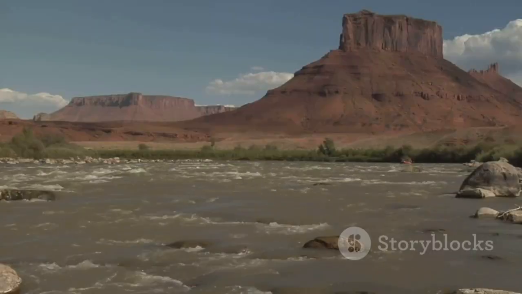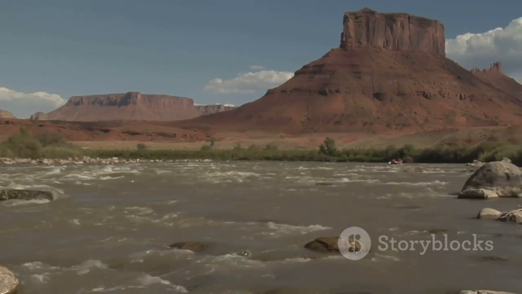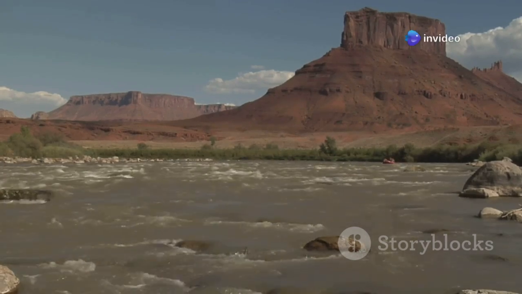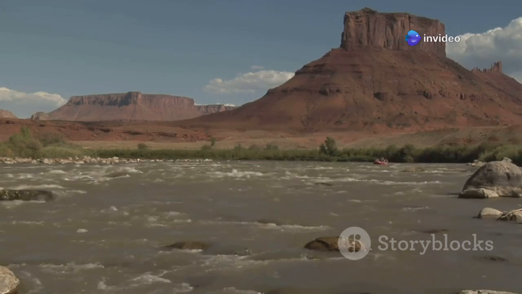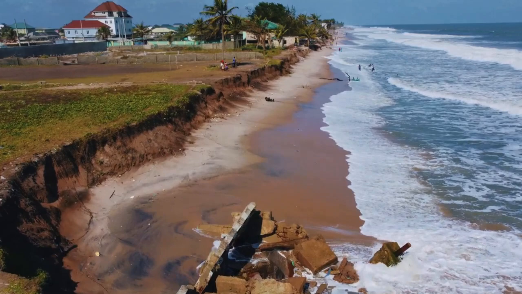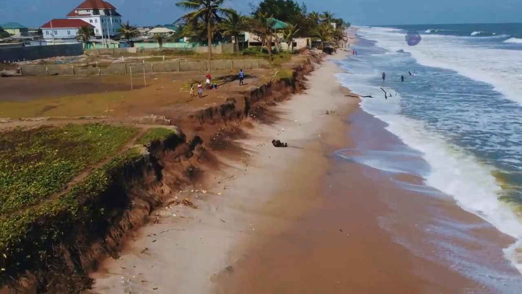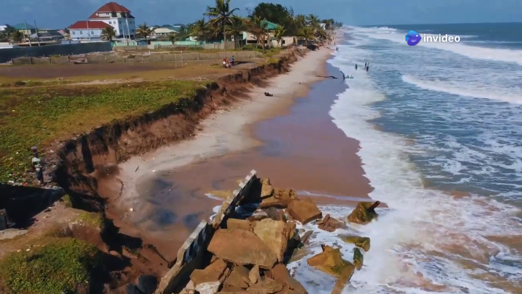This coastal plain is composed of sand, silt, and clay, carried downstream by rivers like the Brazos, Trinity, and Colorado. These rivers act as natural conveyors, transporting materials from the interior of the continent to the coast. These sediments create a thick wedge that slopes towards the Gulf. This wedge is not uniform, it varies in thickness and composition, reflecting the diverse sources and pathways of the sediments.